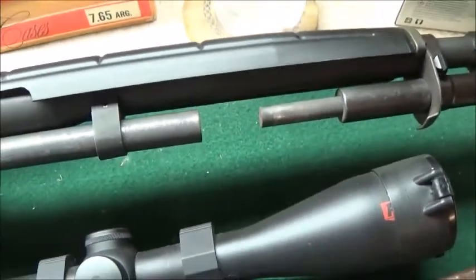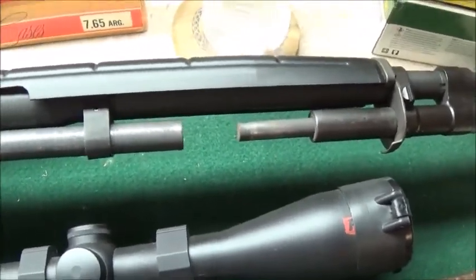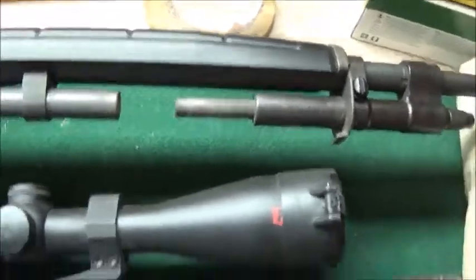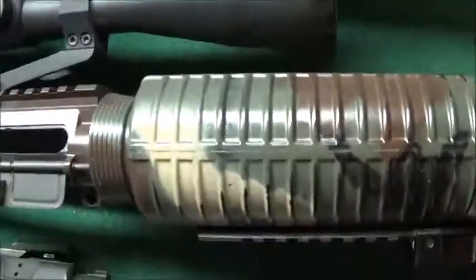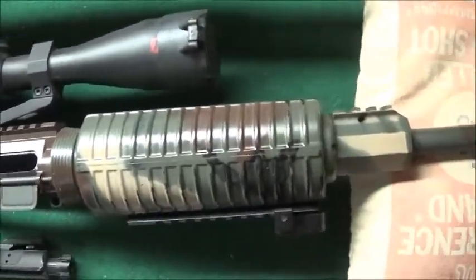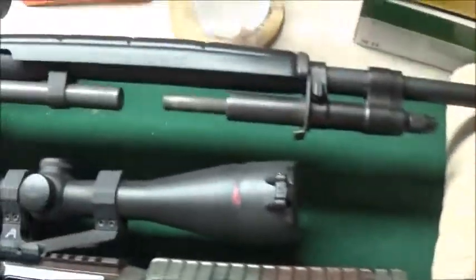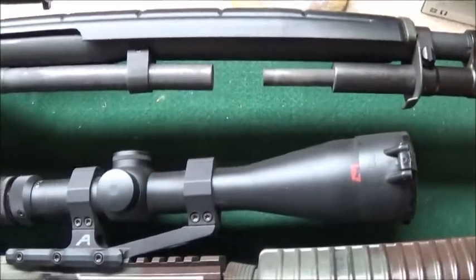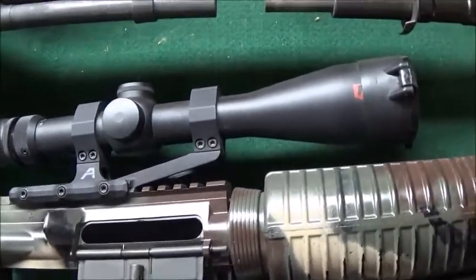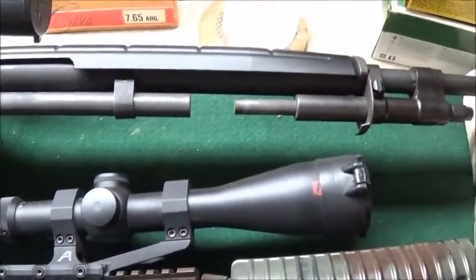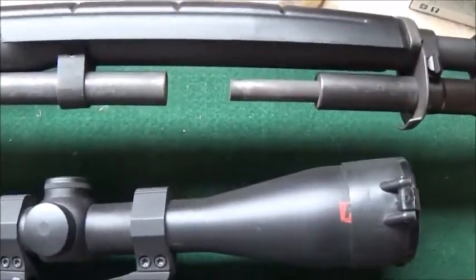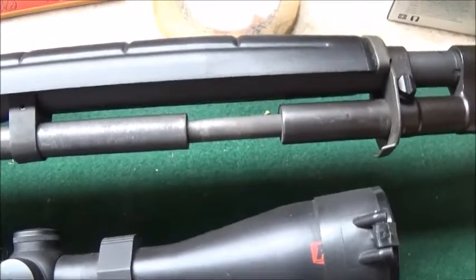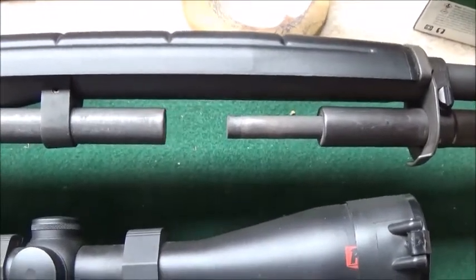The FN FAL has a short stroke gas piston. The SKS has a short stroke gas piston. You can get AR-15s with short stroke gas pistons, and the SIG 550 series has short stroke gas pistons as well, for those of us who are able to afford those, as they are imported. But that is a short stroke gas piston.